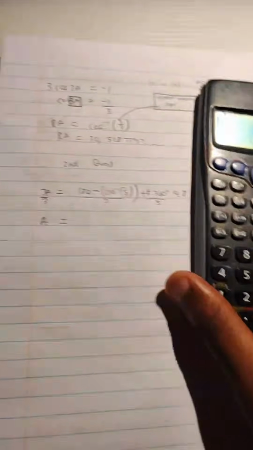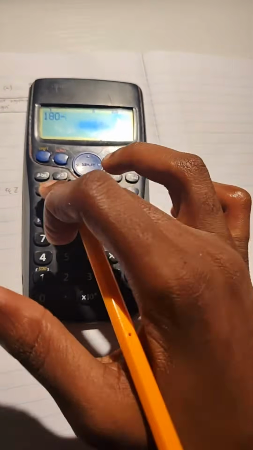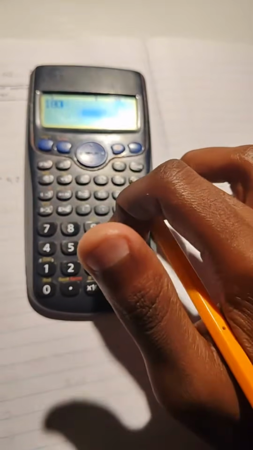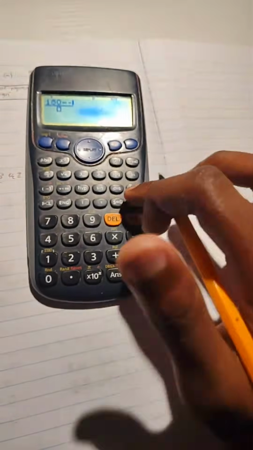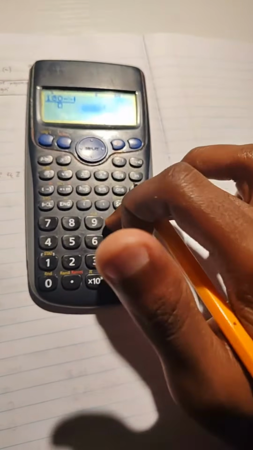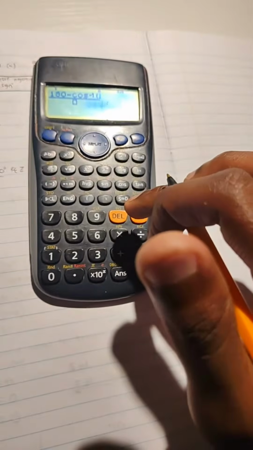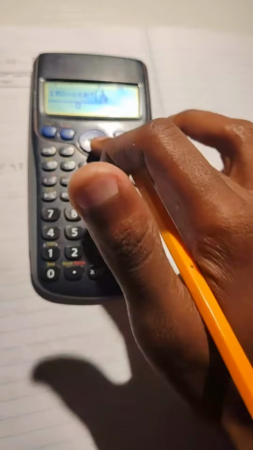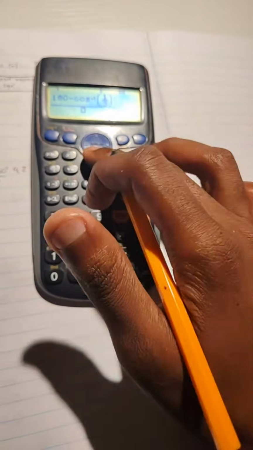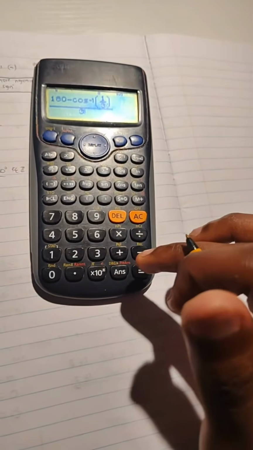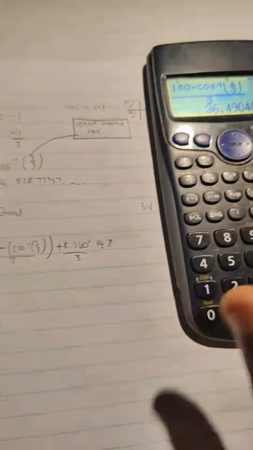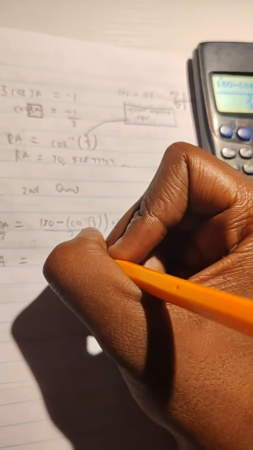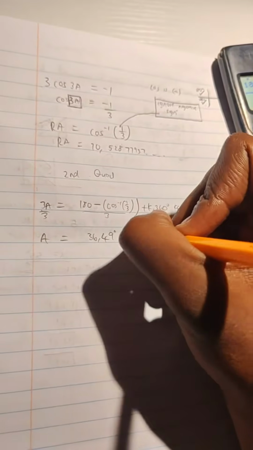Okay, so let's do this. 180 minus, we put brackets. We say shift cos of what? 1 over 3, over what? Over 3. 36,49. Round off to 2 decimal places. 36,49 degrees plus k 360 divided by 3.